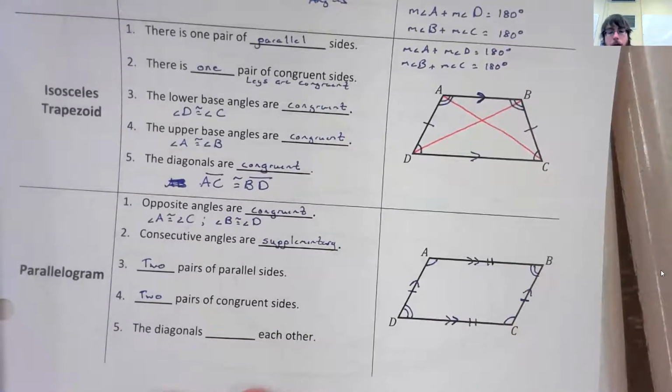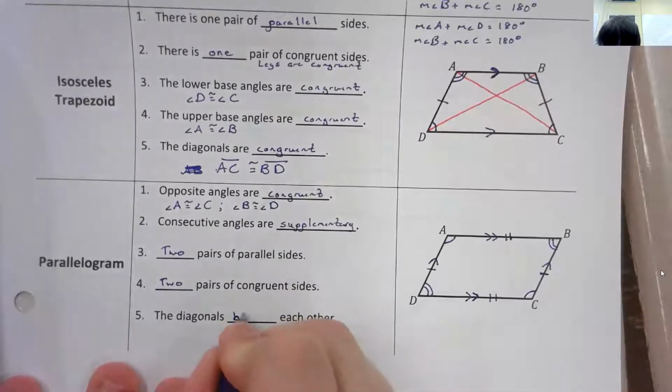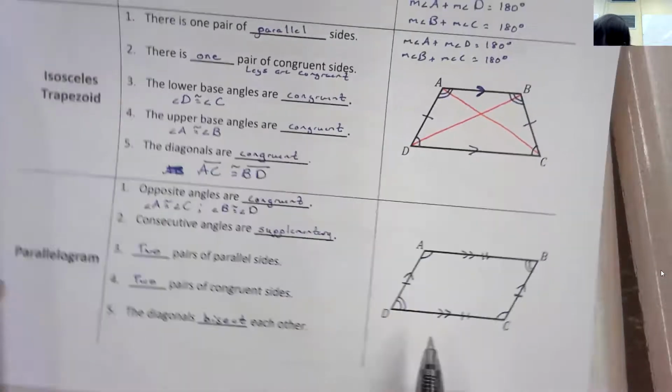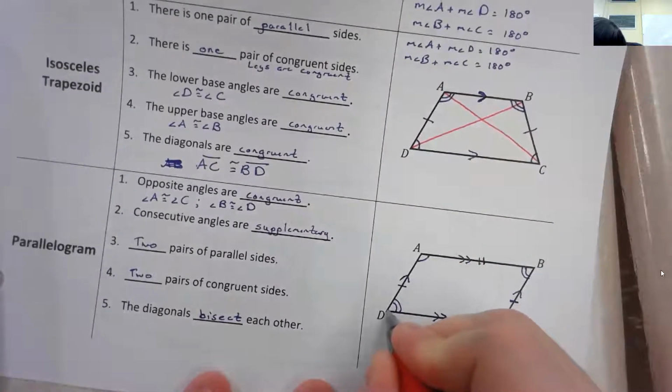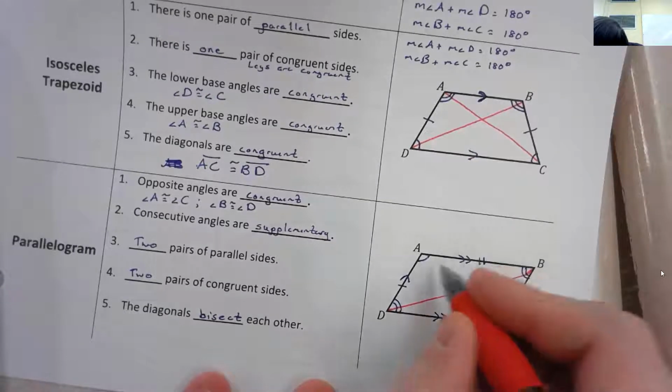Okay. And the last one, the diagonals bisect each other. So if you take your bit here and you draw your diagonals, that's a very poor diagonal, but you get the point.